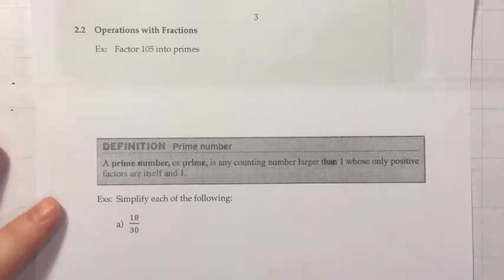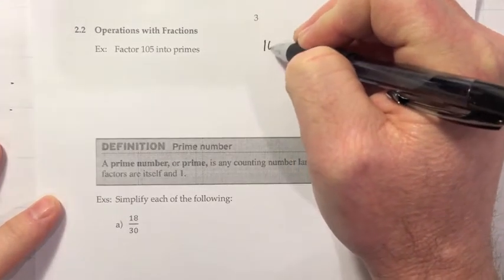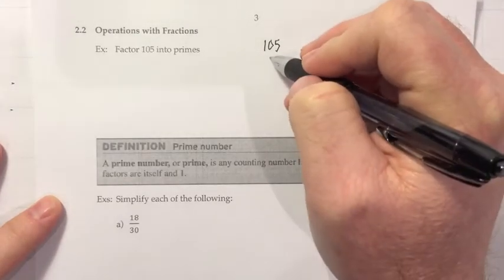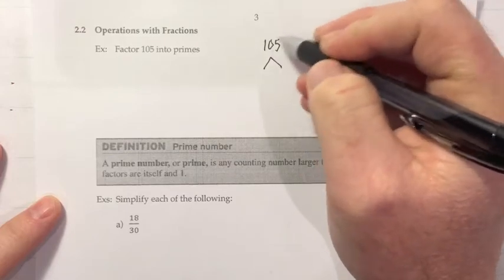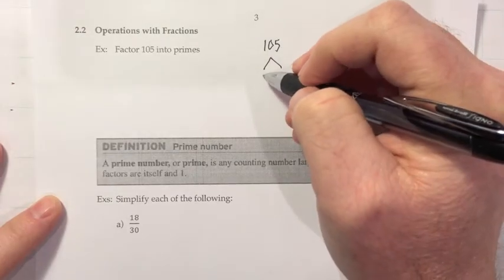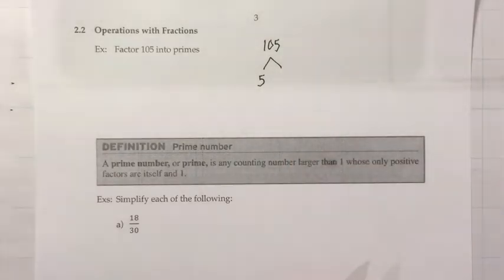Alright, the first thing is factoring 105 into primes. This can be useful sometimes when you get in a difficult fraction situation. I think the easiest way to factor a number into primes is to make a factoring tree, where you write the number down and then you just try and think about what's something that goes into this number. And when a number ends in 5, it's always divisible by 5. So I'll go ahead and think about how many times does 5 go in there.